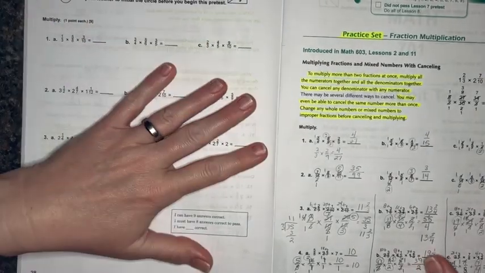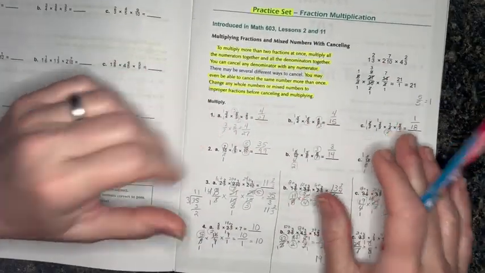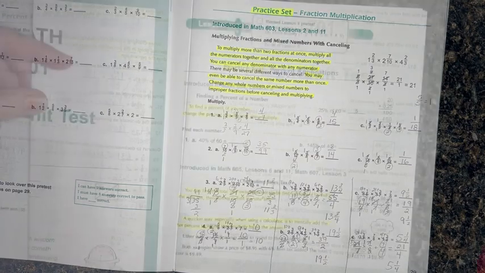You're going to work on these problems here on page 28 on your own, and then meet me back here for the next practice set.